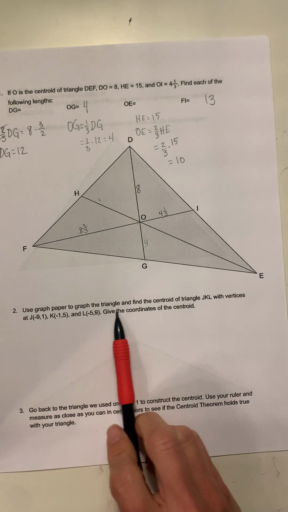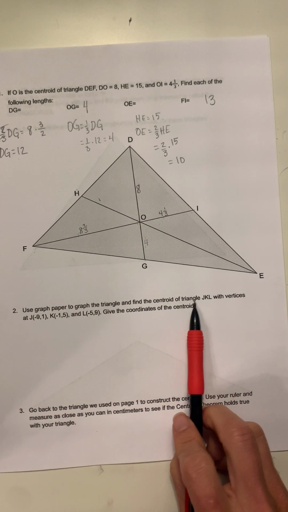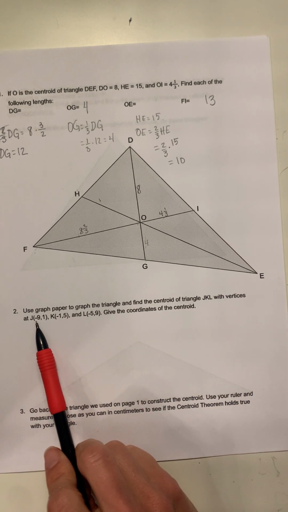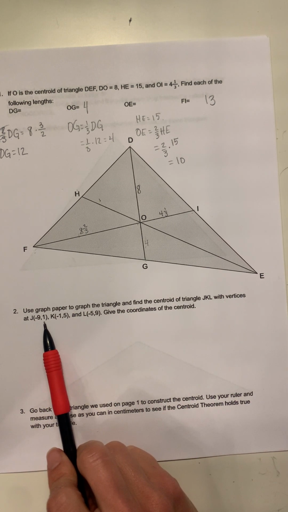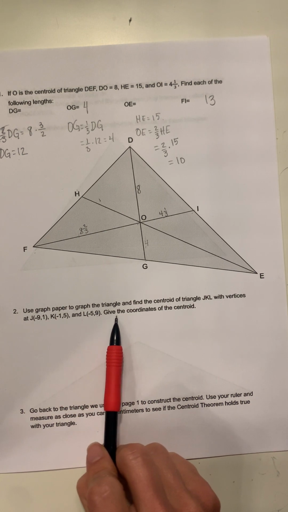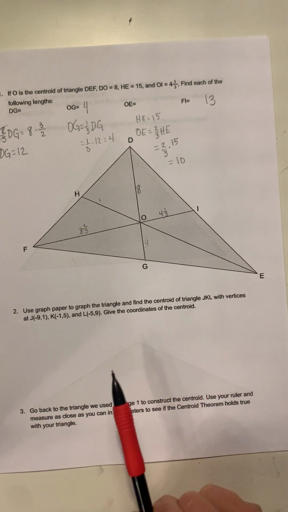Use graph paper to graph the triangle and find the centroid of triangle JKL with vertices at J is -9, 1, K is -1, 5, and L is -5, 9. Give the coordinates of the centroid.